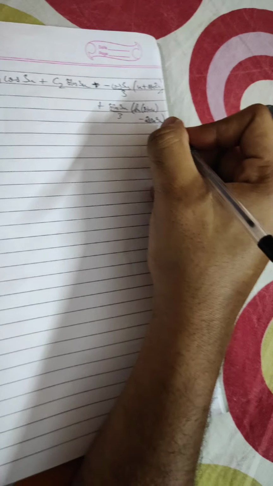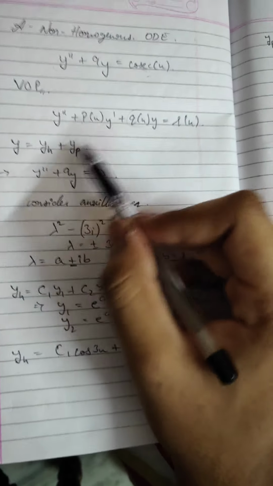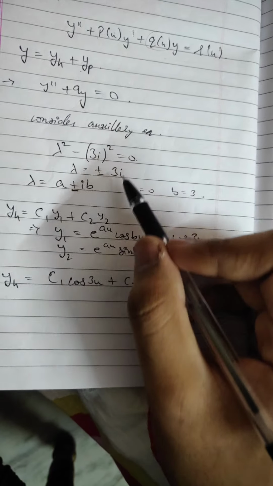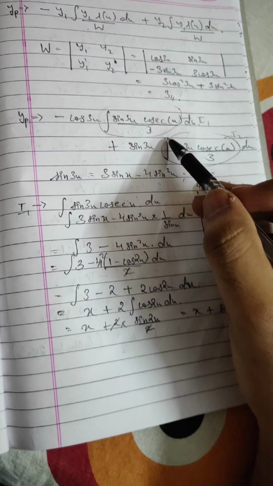Let's just check what I did now. This is the answer, the solution for the ODE. First we took the auxiliary equation and did this, and we got yp is the main thing. So yeah, correct.